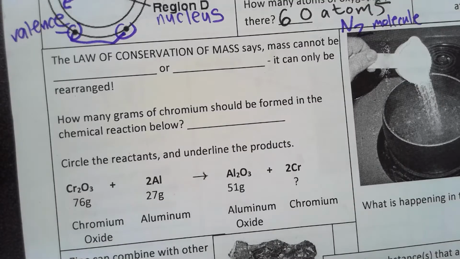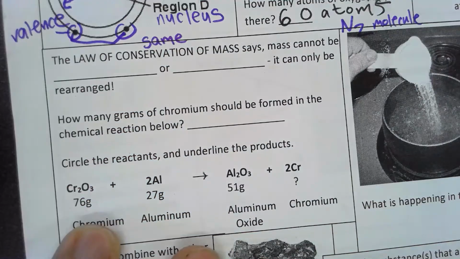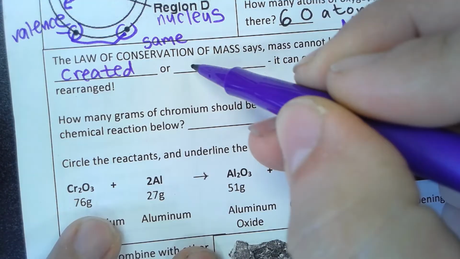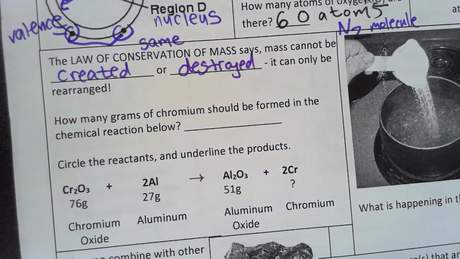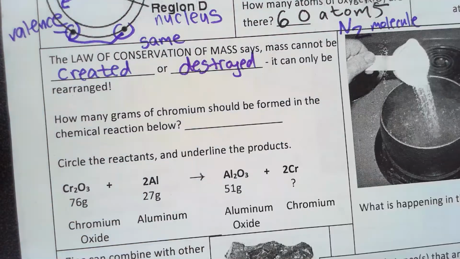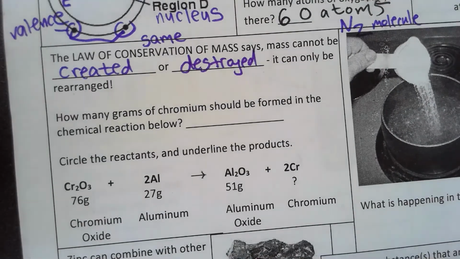The law of conservation. Conservation means something is kept the same. The law of conservation of mass says mass cannot be created, you can't create an atom, or destroyed, you can't destroy atoms. It can only be rearranged. Okay? So if I go on a field trip and I take 20 students, 20 students have to come back. That's what this law is basically saying. If I start with 20 grams of something, I have to end with 20 grams of something.